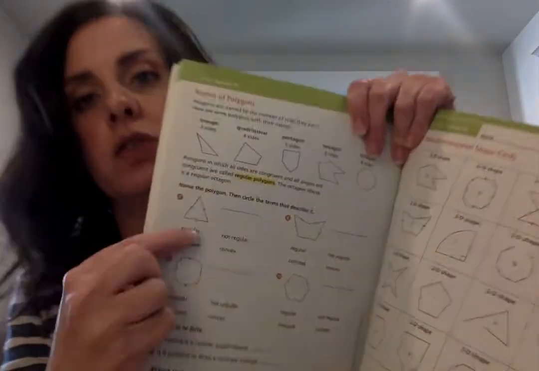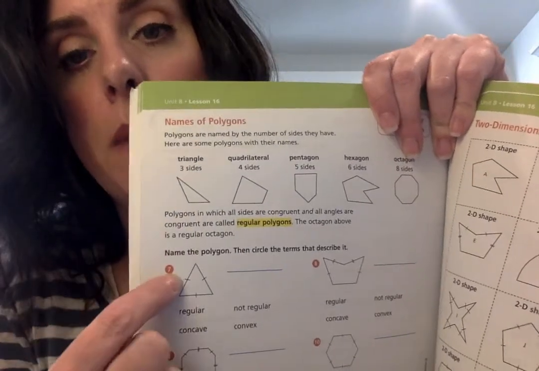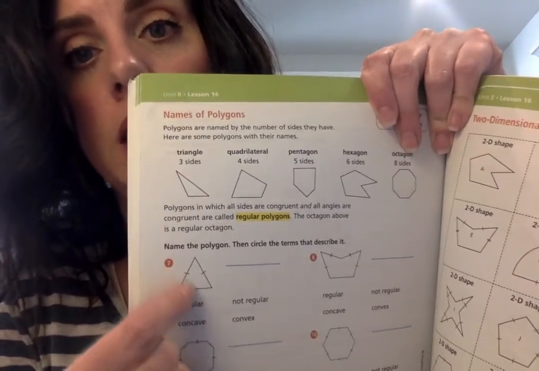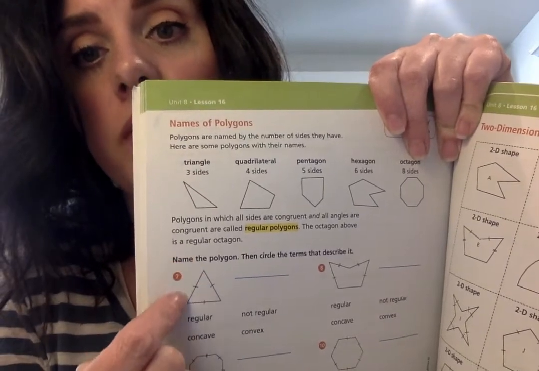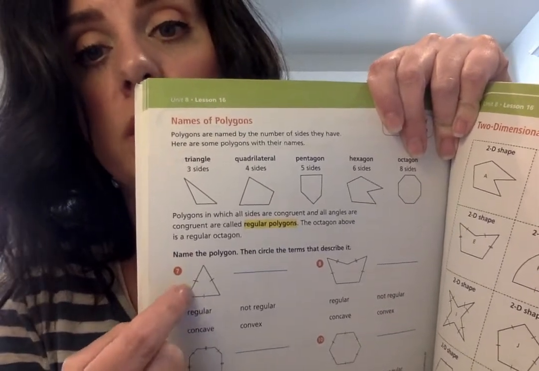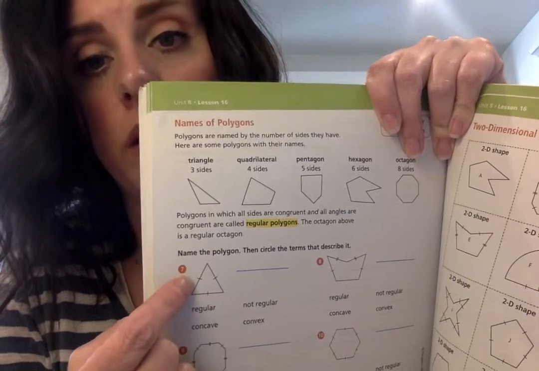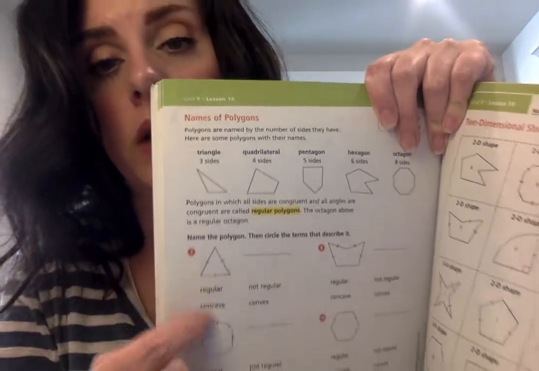And, well, it talks a little bit about regular polygons. Regular polygons are where all the sides are congruent. It means that they're all equal in size and length. So if you're looking at this one, remember what our marks mean, that this equals this, and this one's the same too, so that is equal. All of these are equal, so this would be a regular polygon because all the sides are equal.